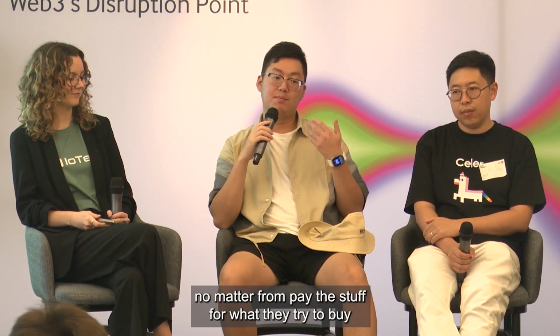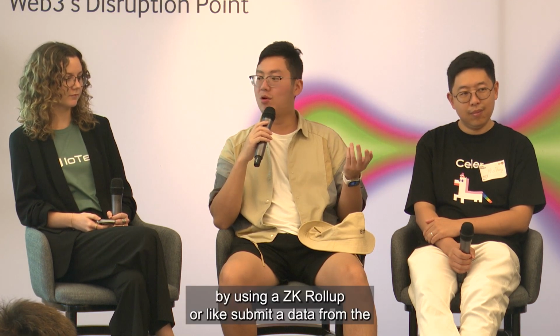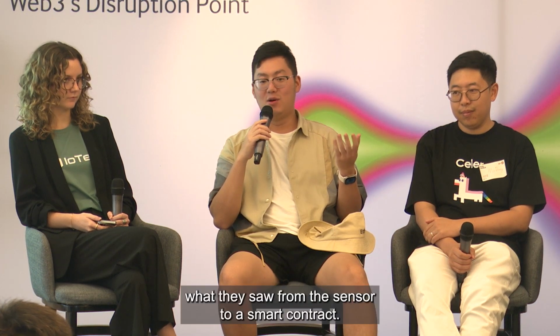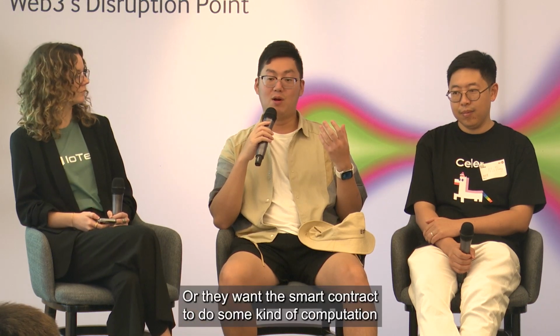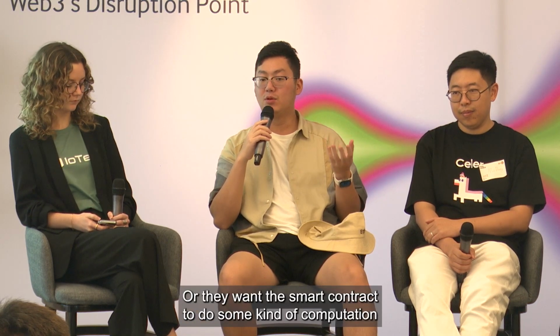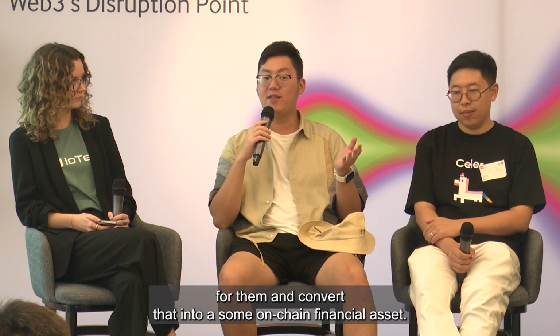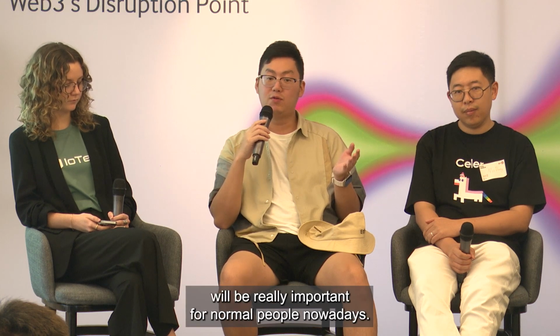No matter whether they pay for the things they want to buy using a ZK rollup, or submit data from what they saw from a sensor to a smart contract, or want the smart contract to do some computation for them and convert that into some on-chain financial asset, all of these applications will be really important for normal people nowadays.